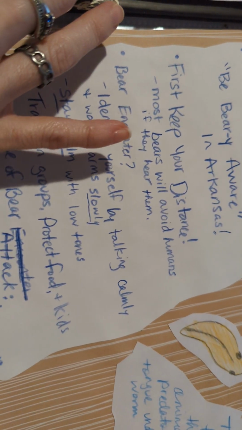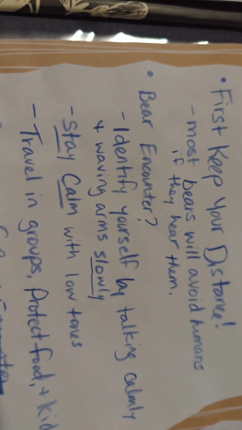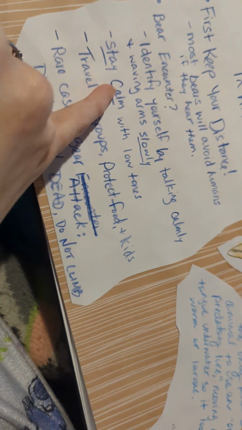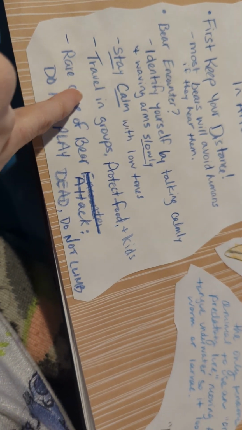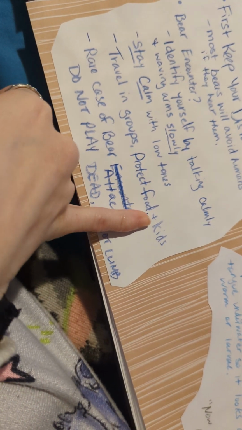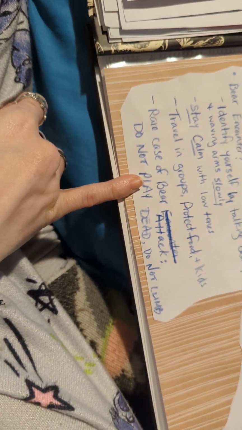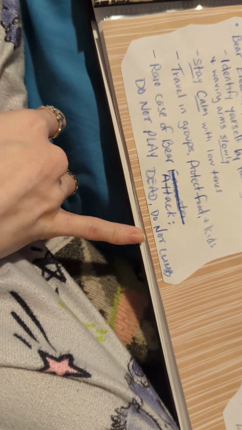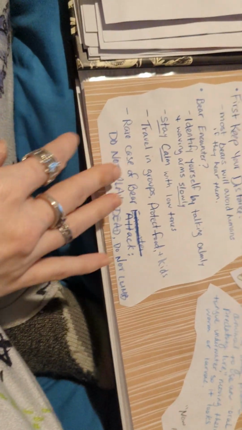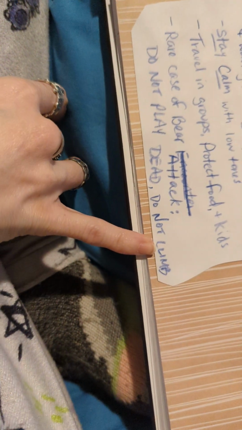Keeping your distance. Most bears will avoid humans. If there does happen to be an encounter, make sure you stay calm and wave your arms slowly. Traveling in groups, protecting food and kids, of course, but in a rare case of a bear attack, it even says, do not play dead, do not climb, do not, all these things in capital letters, because apparently it's been tried a lot. Of course, bears can climb.